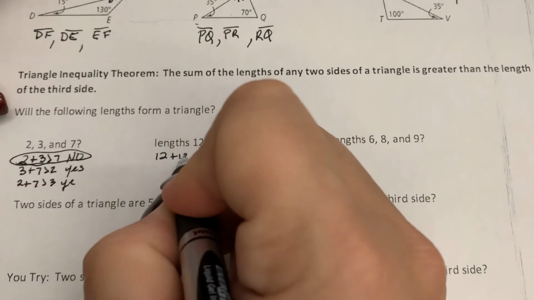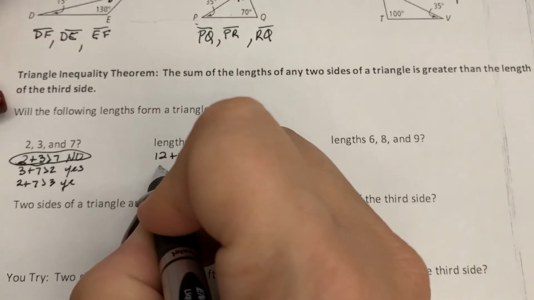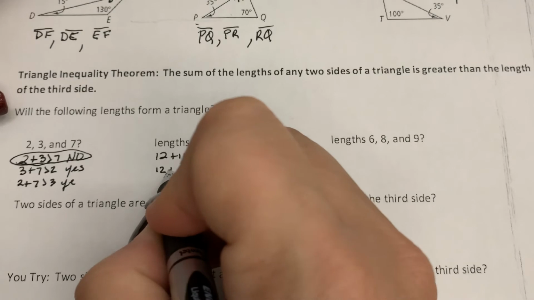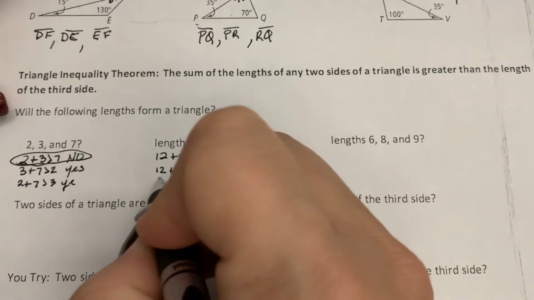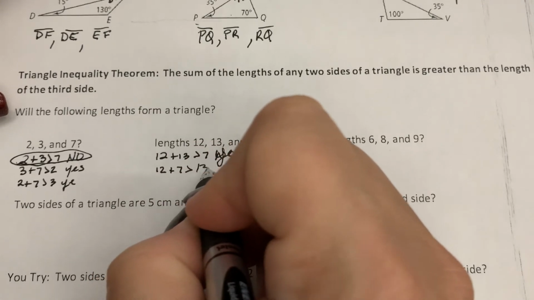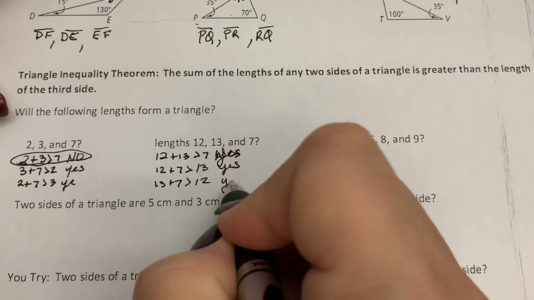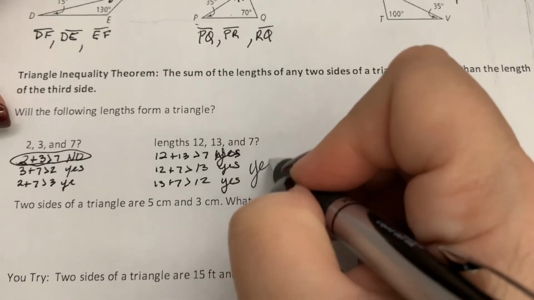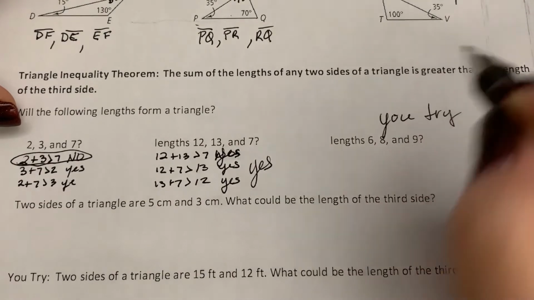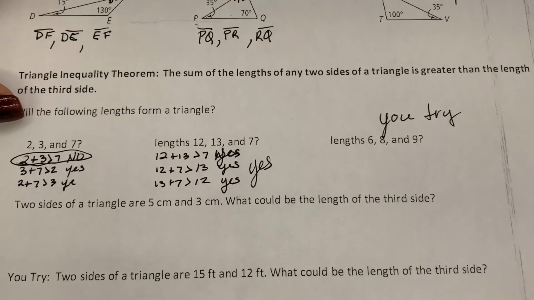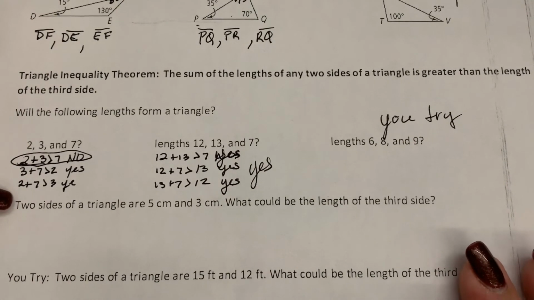12 plus 13 greater than 7? Yes. Is 12 plus 7 greater than 13? Yes. Is 13 plus 7 greater than 12? Yes. So this actually forms a triangle. This is a yes. You try this one. Did you get that as a yes? Okay, then you did it right. If not, ask me about it.